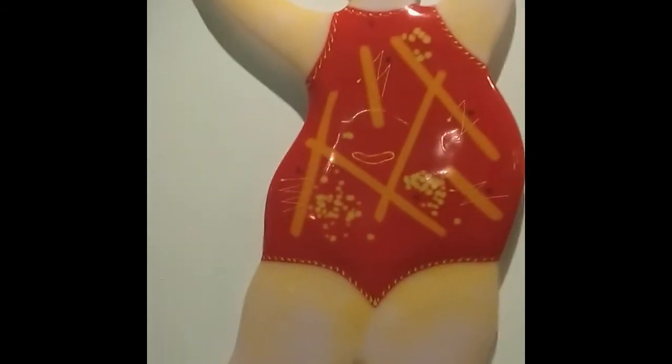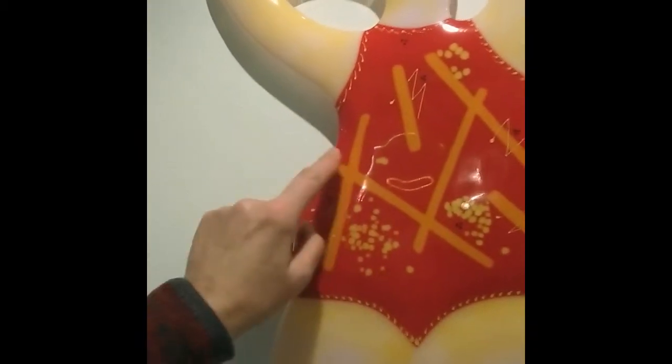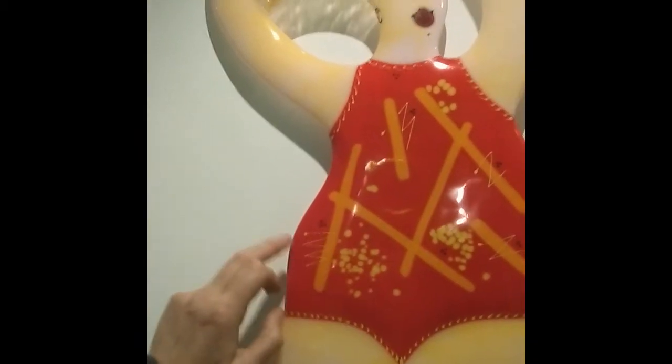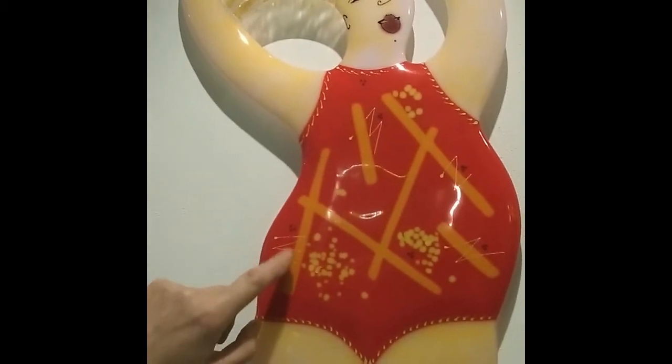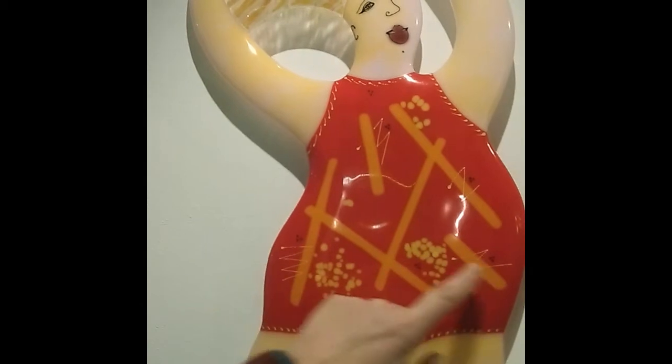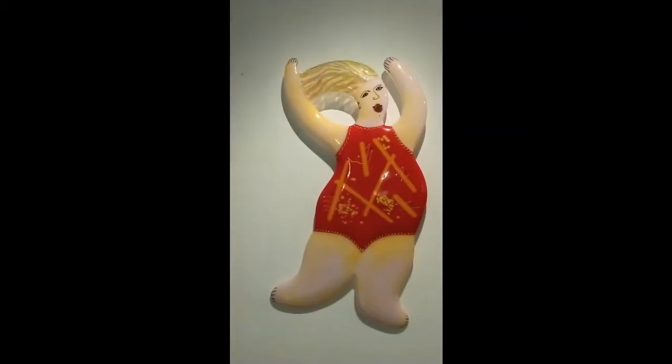And the design on the dress, are those glass particles? These are little glass particles. This is kind of a color. It's the only color I use. And these are also glass pieces.